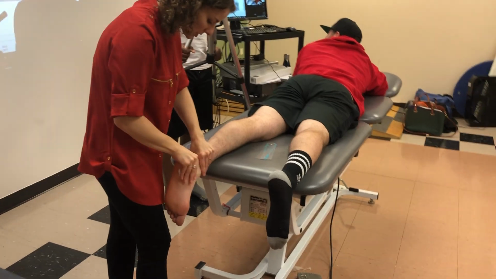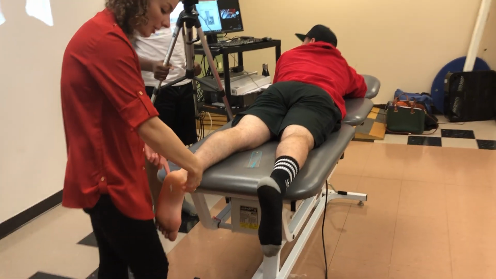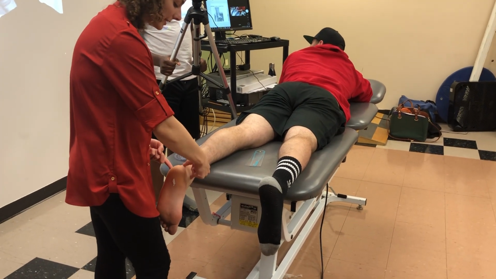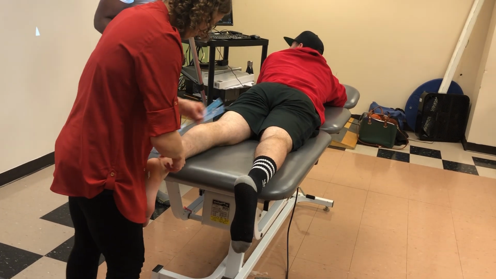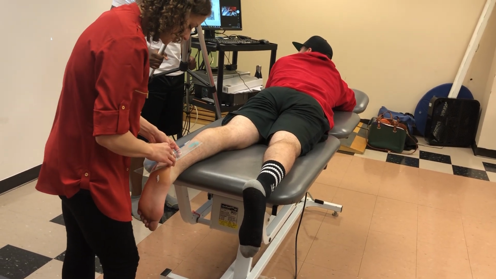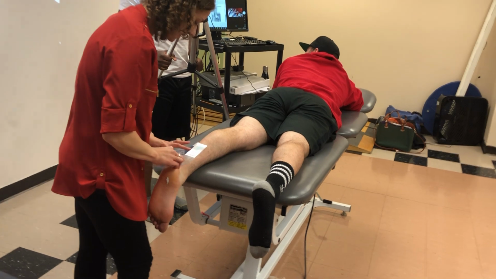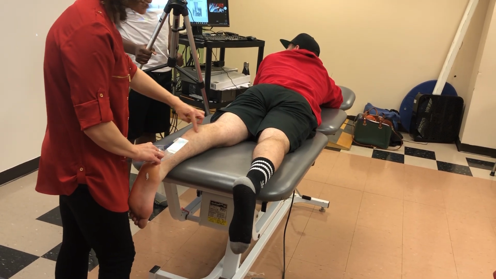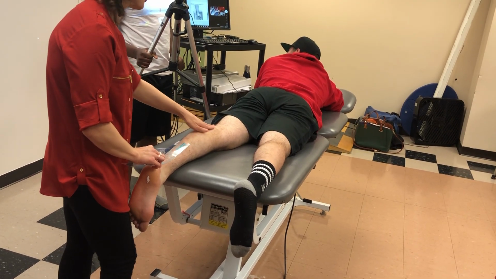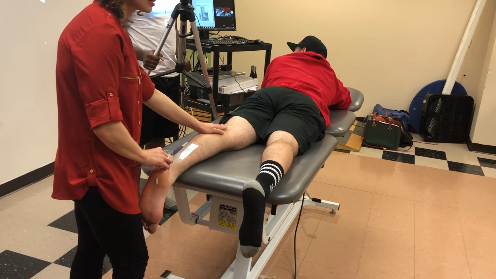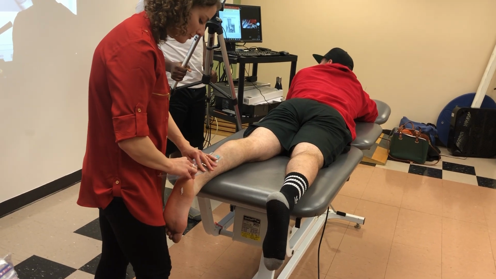Okay, so to measure this one, again, we go midline between the medial and lateral malleolus. And you're just going to try to line up the stable arm with the midline of the calf. So there's no bony landmark up here to reference, it's just the midline of the calf.